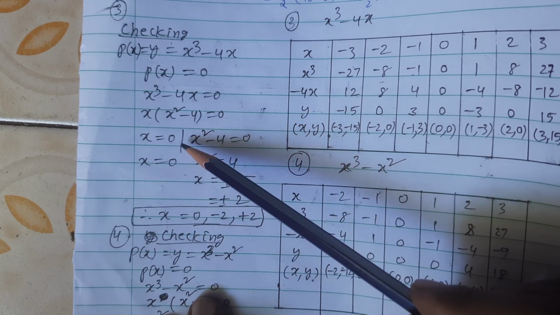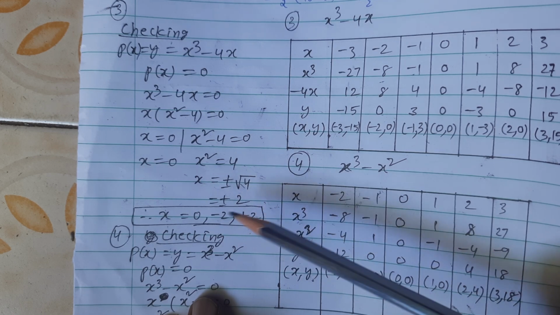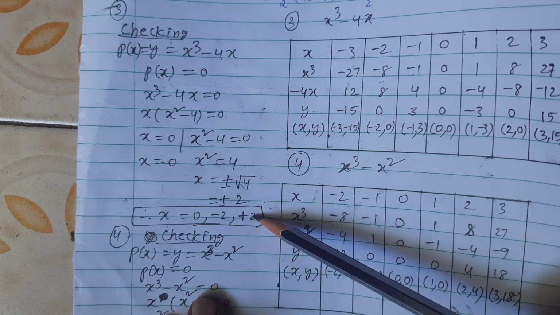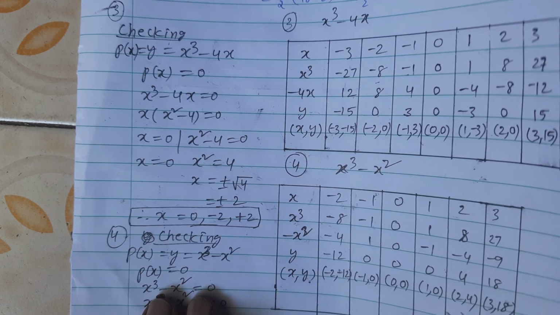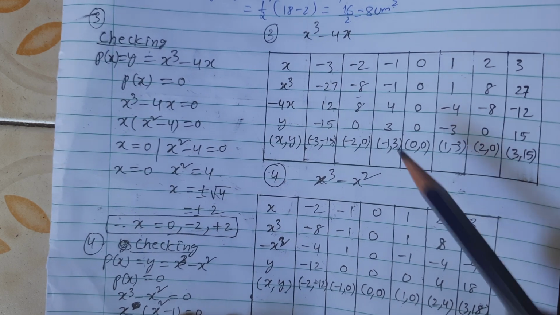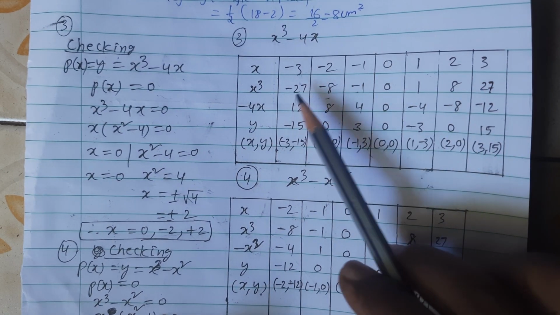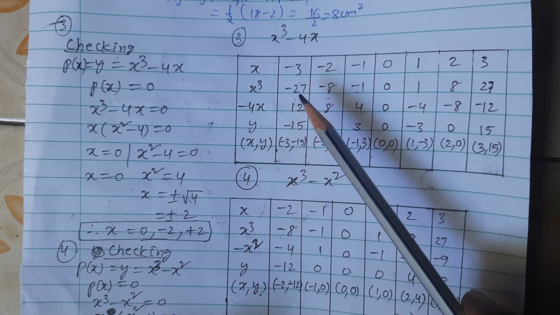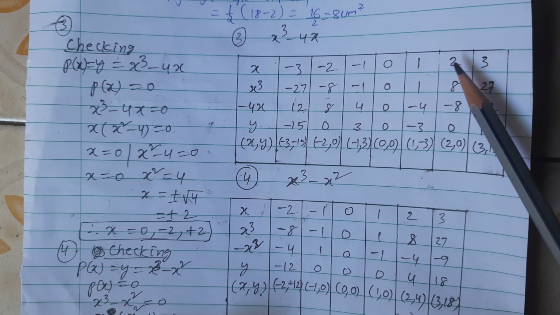Previously we got x is equal to 0. Here, minus 2 one time, plus 2 another time. So a total of 3 zeros came: 0, minus 2, plus 2. So we should draw the graph from minus 3 to 3, with one extra point. Actually we got minus 2 and plus 2, but we need to take another x value to understand the graph clearly. I have drawn like this: minus 3, minus 2, minus 1, 0, 1, 2, 3.